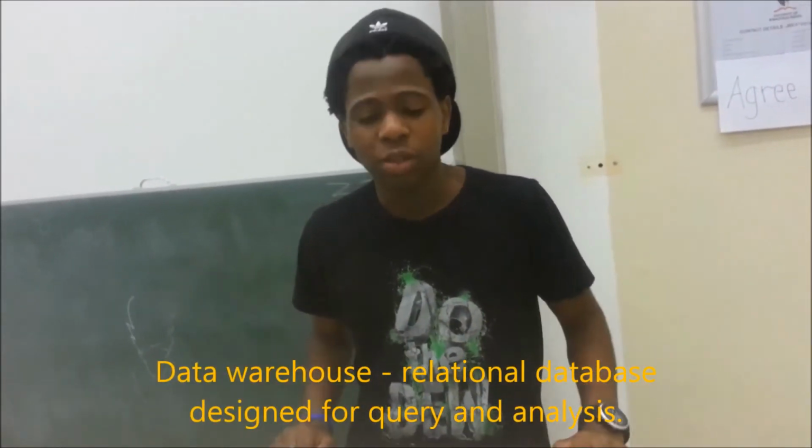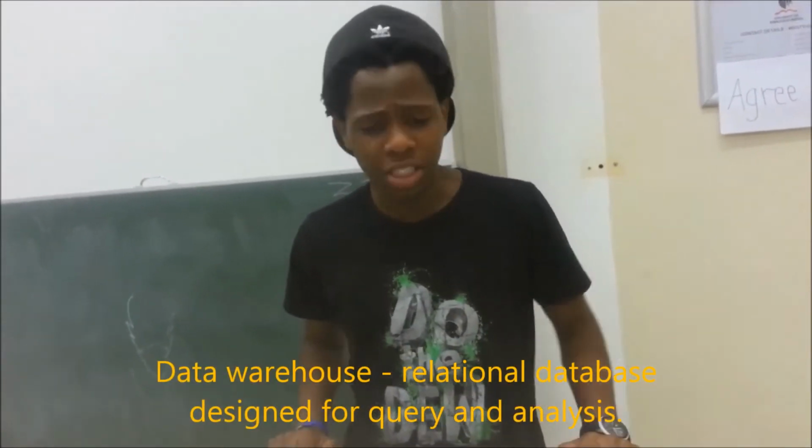Probably asking yourself, what is the data warehouse? Well, the data warehouse is a database used for analyzing and reporting. It stores data that helps the senior management use the trends of reports to make decisions.